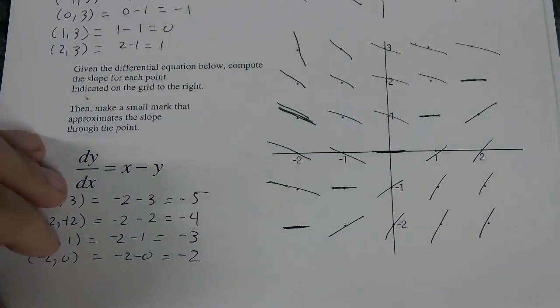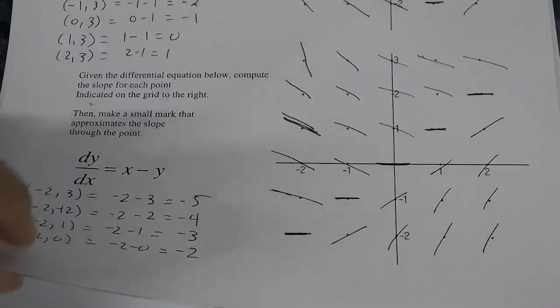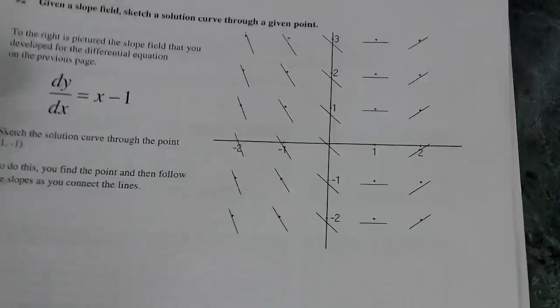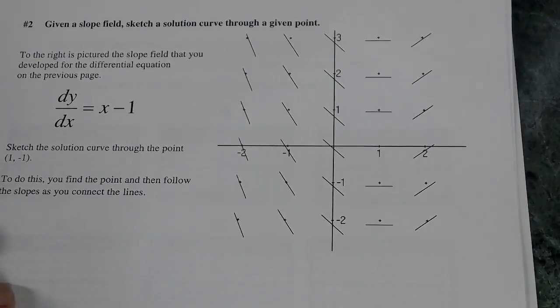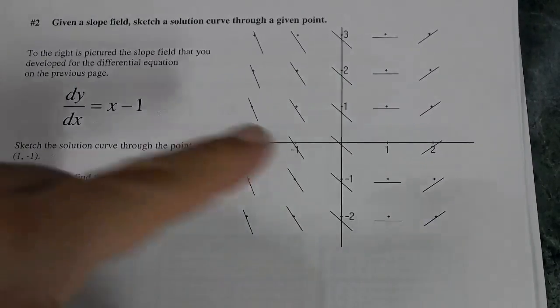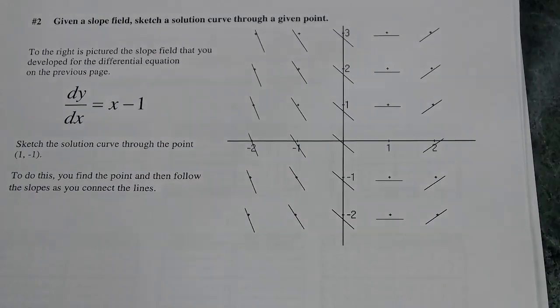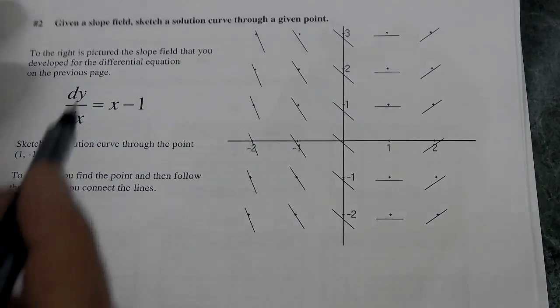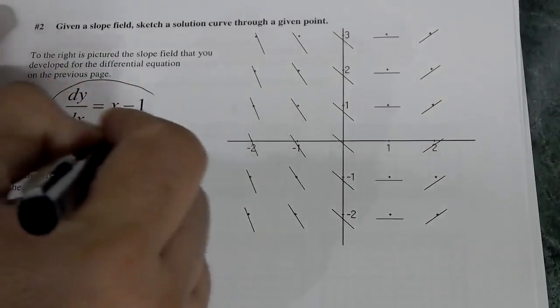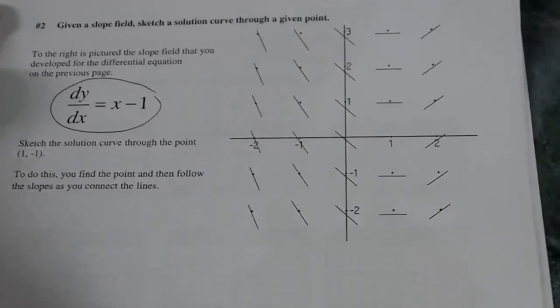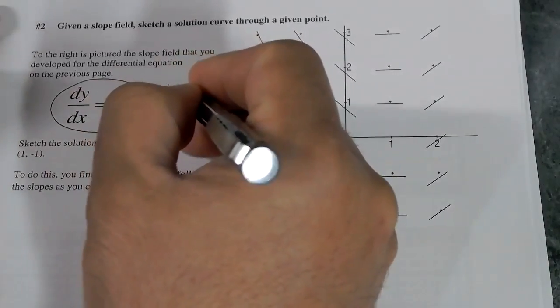Sketch a slope field to a given differential equation. All right, the second thing that we have to do is, given a slope field, so we're giving you the slope field, sketch a solution curve through the given point. All right, so first of all, this is the derivative. This is linear.